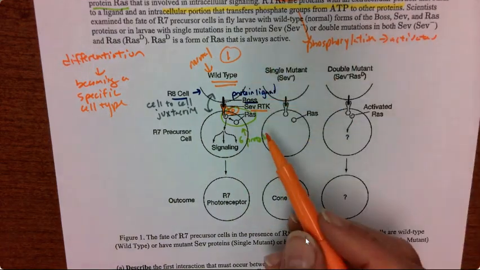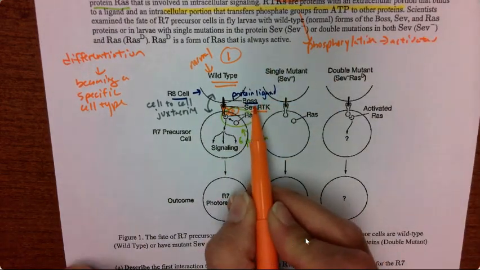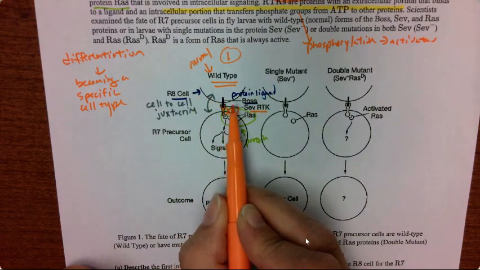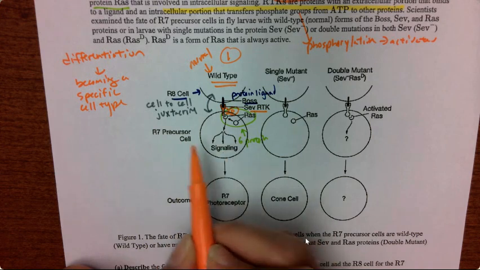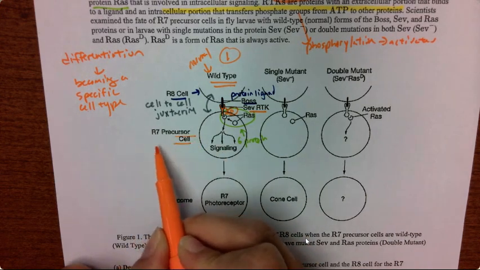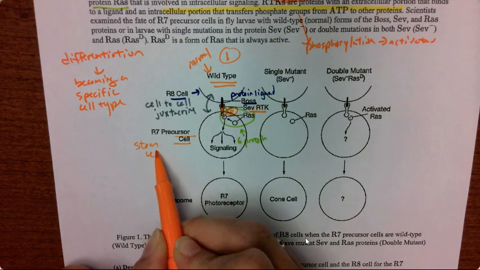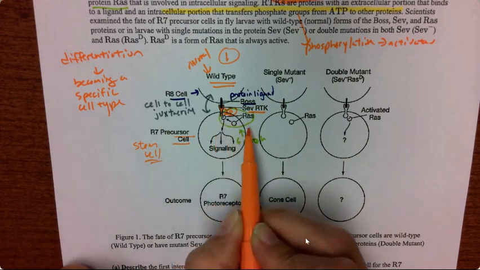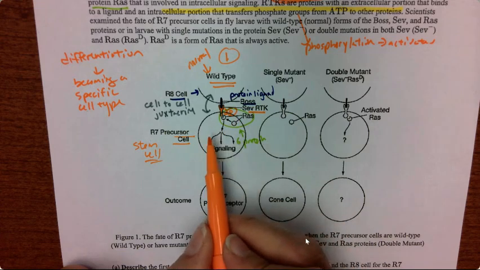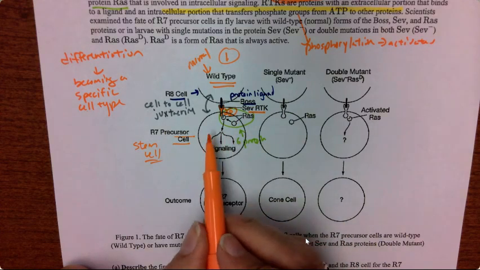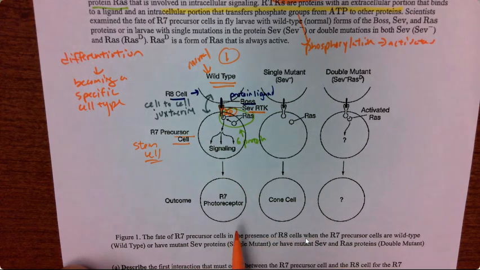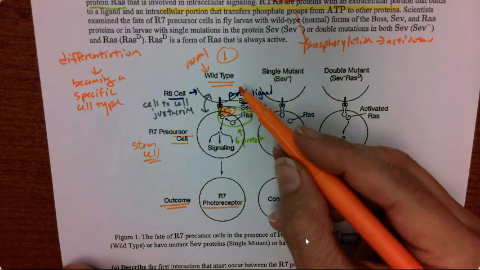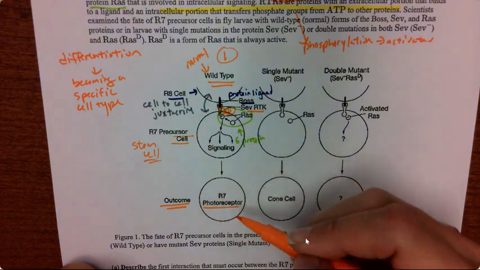In this example, when this ligand, this boss ligand attached to this R8 cell, attaches to the cell surface receptor on this precursor cell, this isn't the final cell, so it's probably some sort of stem type cell, this activates ROS by phosphorylating it. So we're starting a phosphorylation cascade, activating multiple signaling pathways, so multiple transduction and response pathways. And then the response, the outcome, is this becomes a photoreceptor cell. So differentiation has occurred. This has become a specific cell type.